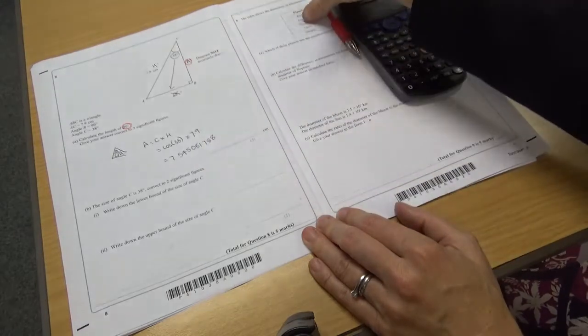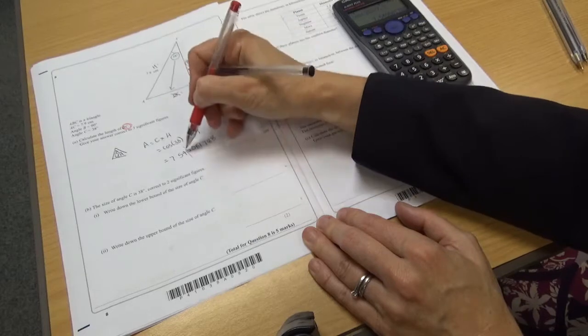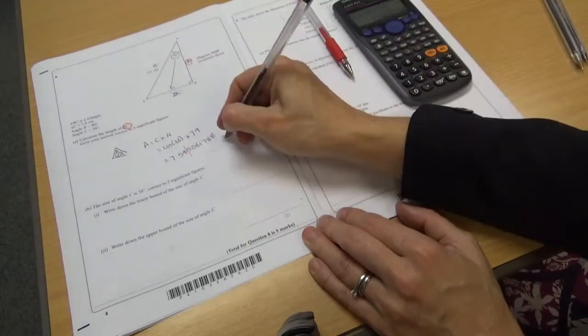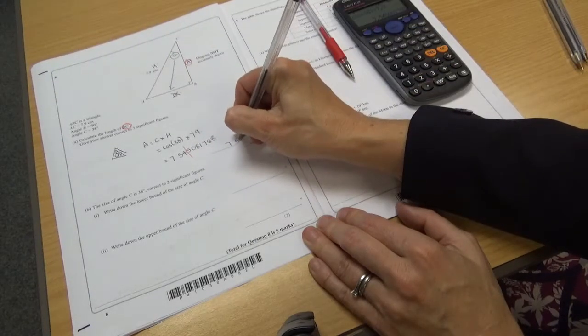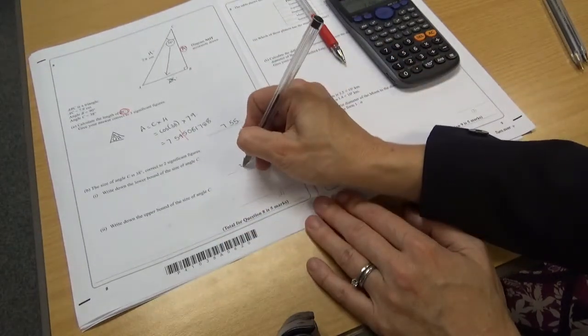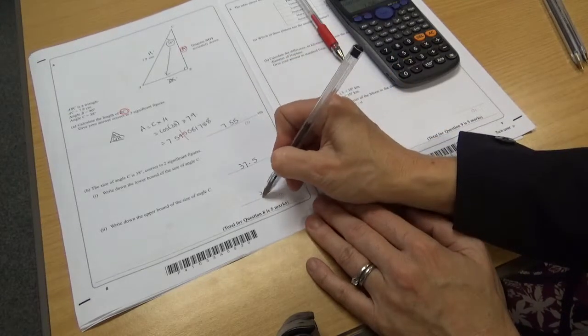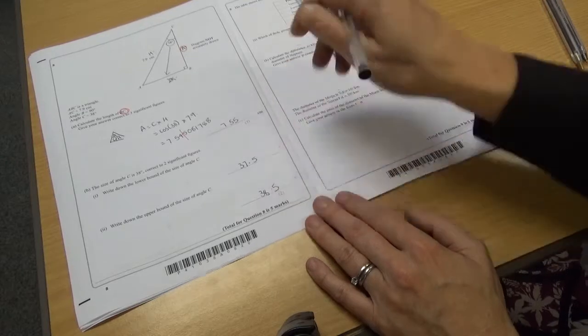7.5450817888. If I want to do the rounding, 1, 2, 3 significant figures, but the next one's a 5, so I round up. Lower bound of 38, 1 less, put 0.5 on the end. Upper bound, just put 0.5 on the end.